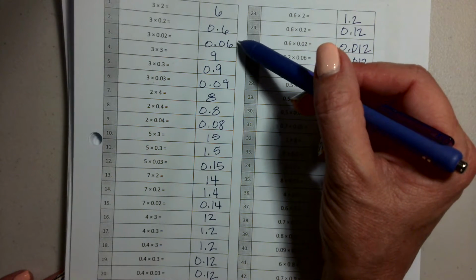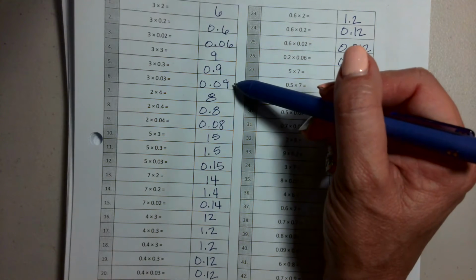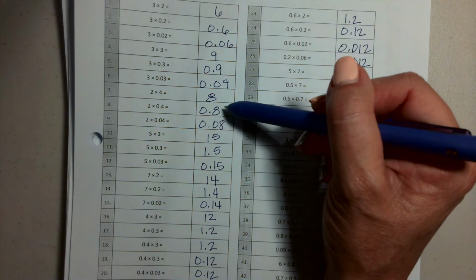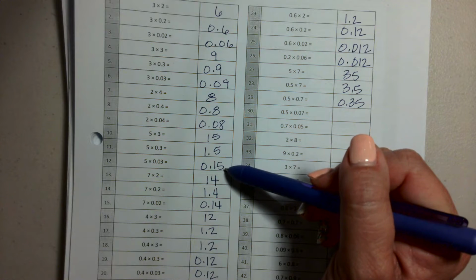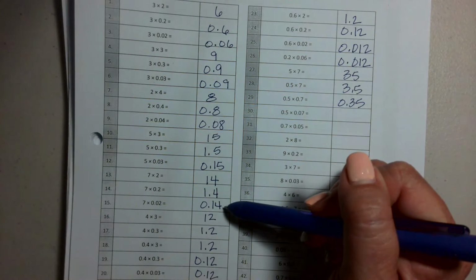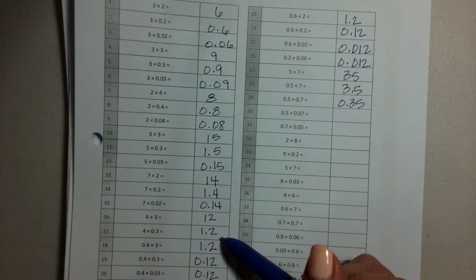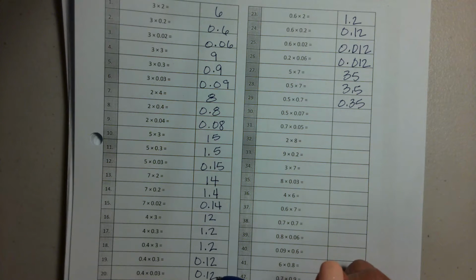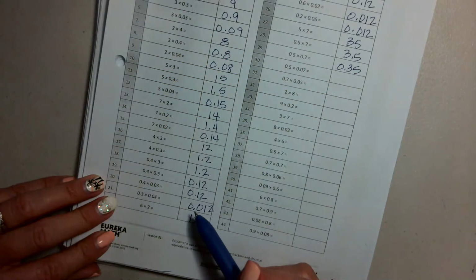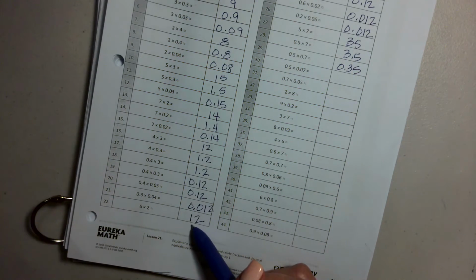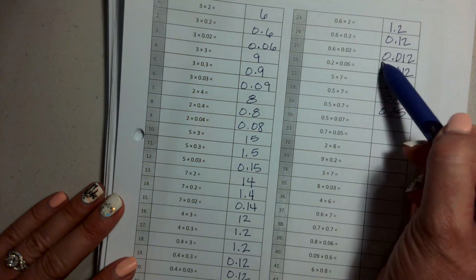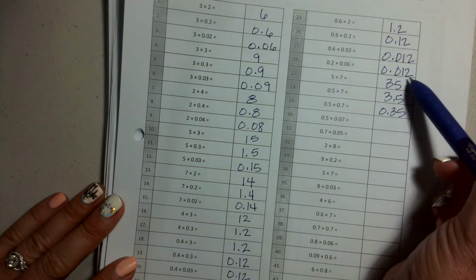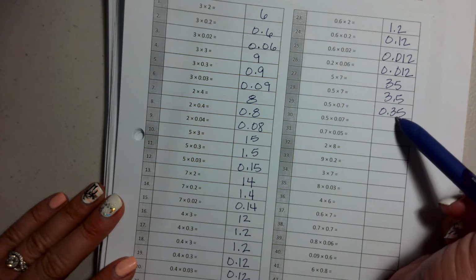6, 0.6, 0.06, 9, 0.9, 0.09, 8, 0.8, 0.08, 15, 1.5, 0.15, 14, 1.4, 0.14, 12, 1.2, 0.12, 0.012, and 12. Back up. 1.2, 0.12, 0.012, 35, 3.5, 0.35.